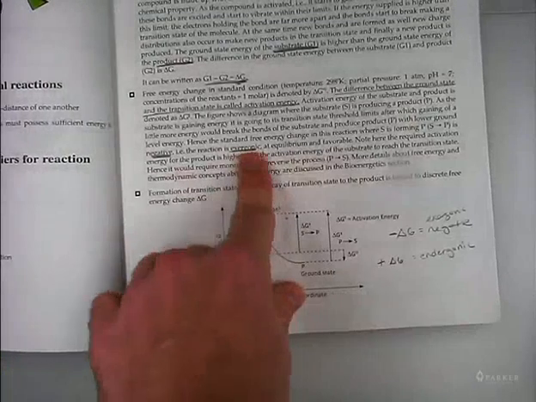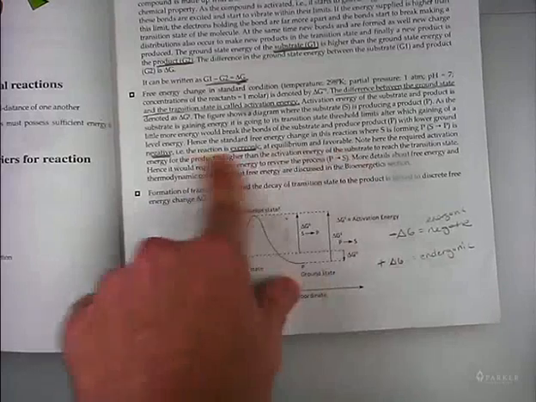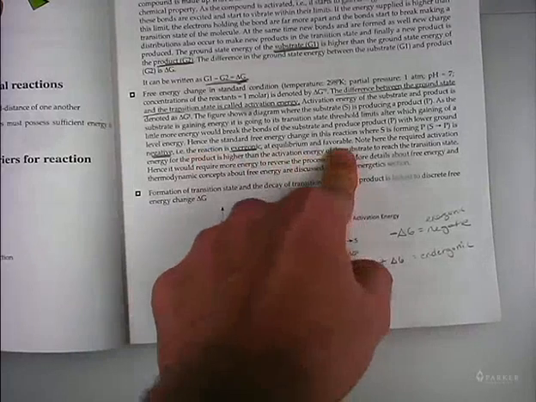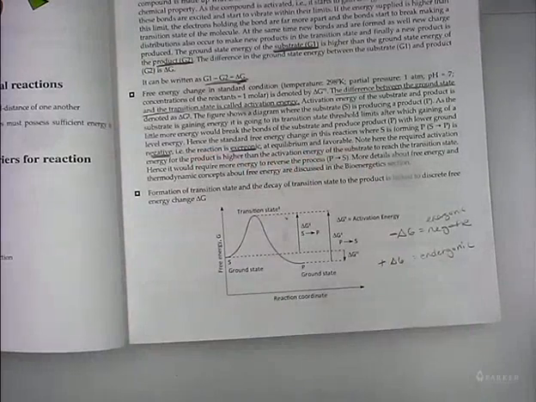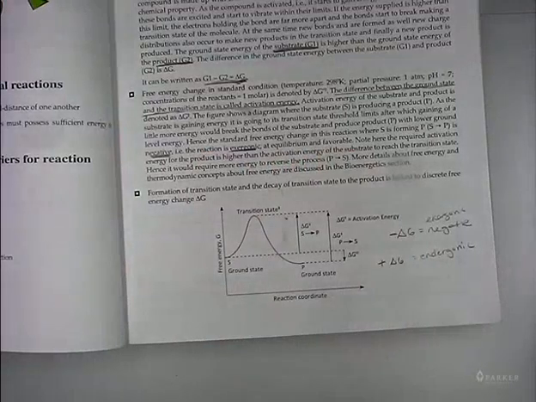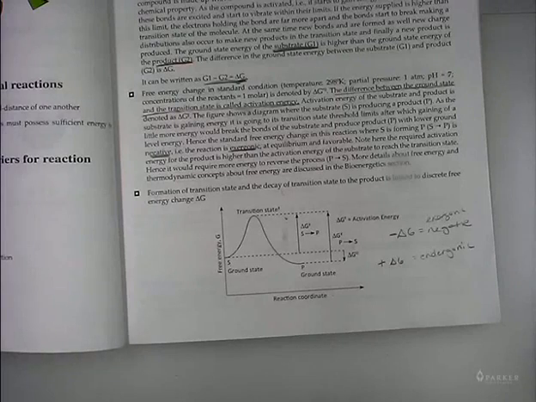Why this is important is that exergonic reactions are favorable. We want energy to leave. Question? Is that the same as heat leaving? It's the exact same thing, pretty much. So either heat or energy leaving or being gained.